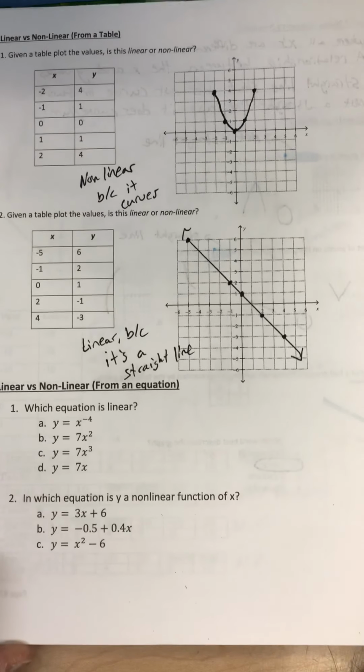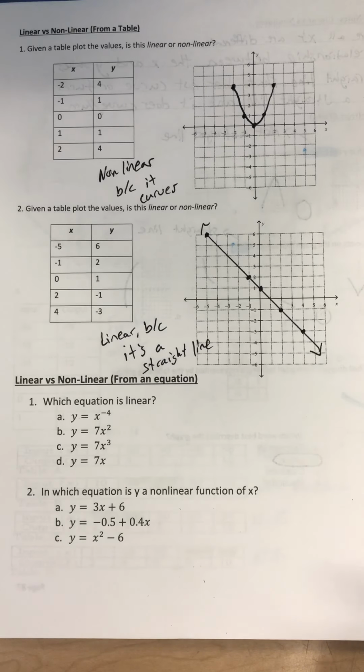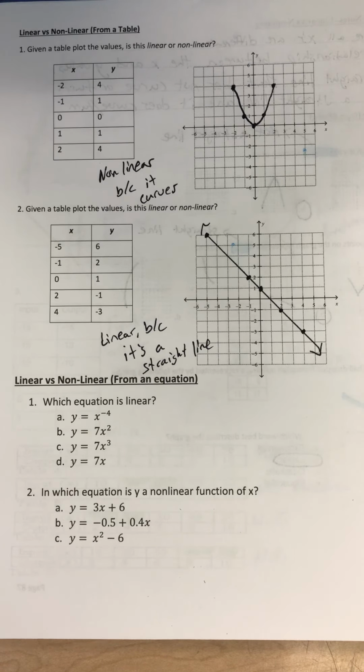Okay, moving on. Number 1 and number 2 under linear versus nonlinear from an equation. Which equation is linear? So when you're trying to determine if something is linear or not from an equation, you can basically just look at the exponent, okay?